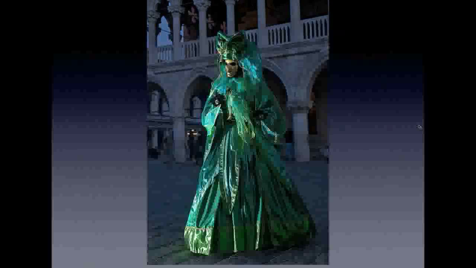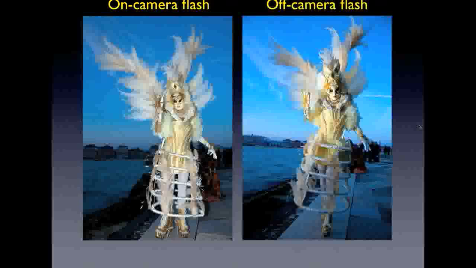Again, it's a different kind of look. Look at the difference here between the left picture, direct on-camera flash, and it's a great picture. If that's all I had, I'd be thrilled with it because the costume was so outrageous. I have some light in the background. This is at dusk after the sun had set, so I'm happy with that.